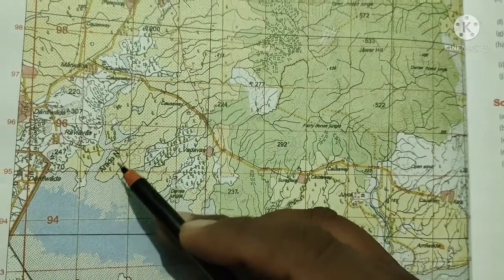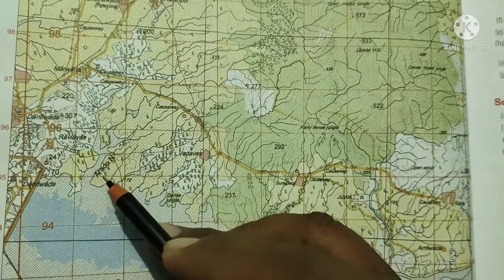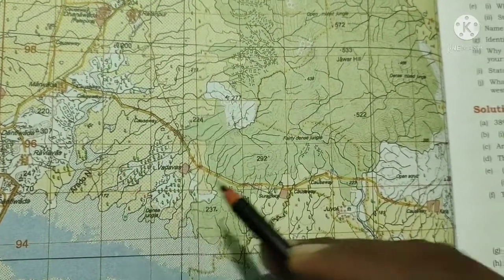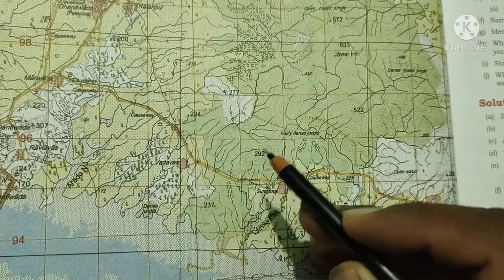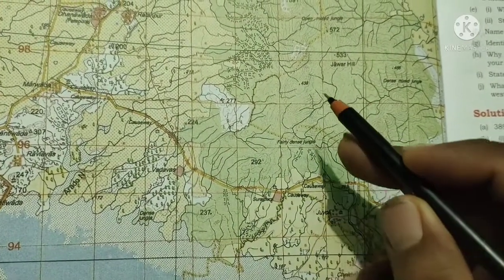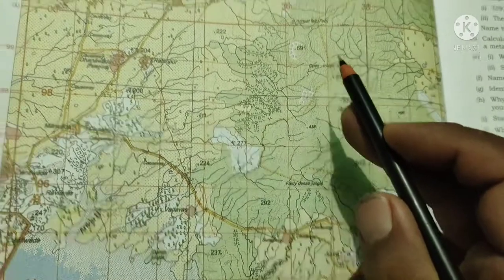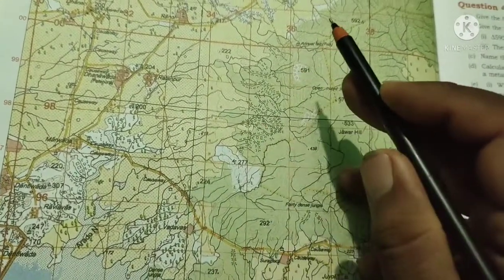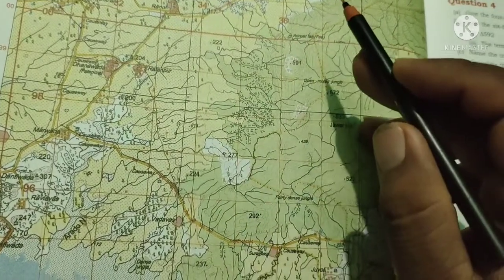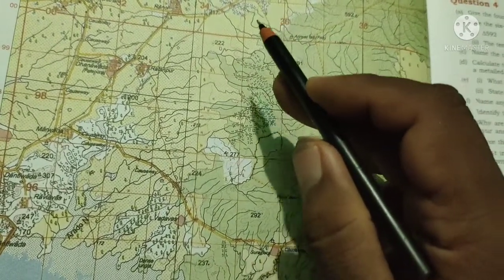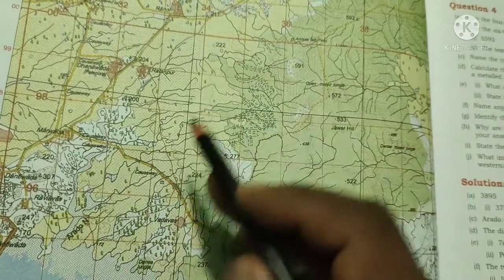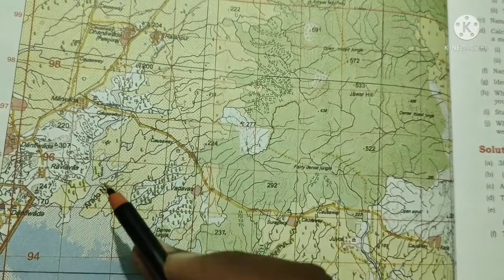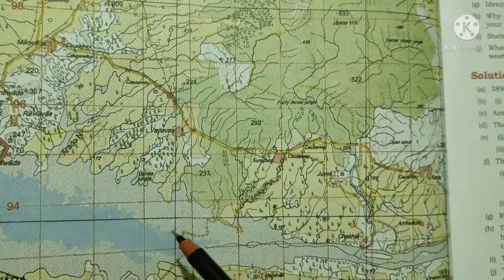How will we judge these things, that this is a tributary which is joining, or a stream going away after separating from it? It's simple, we will check the height. See the height: 237 here, 292 here, 522 here, 533 here, 572, and ultimately 592. That means the height is higher on this side. So a river cannot flow from this side to this side. It will always flow from the higher to the lower. So Arado Nadi is flowing from this side to this side and ultimately joins this main river.